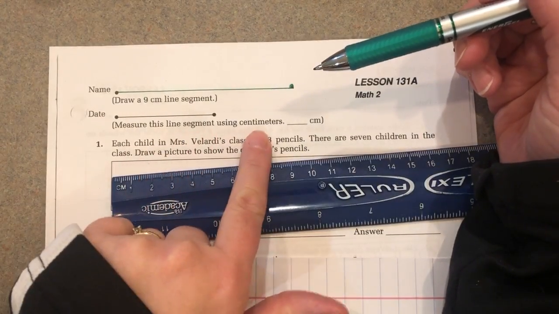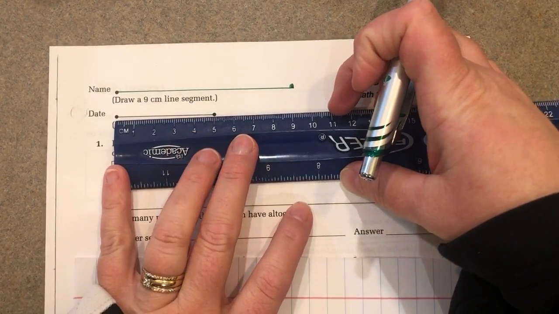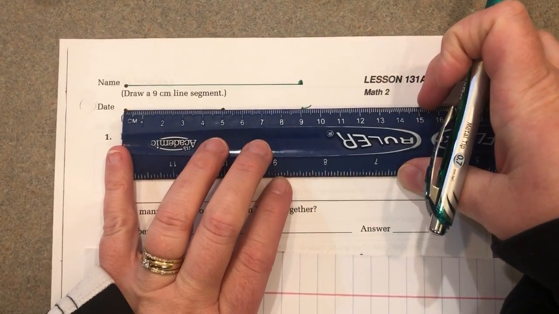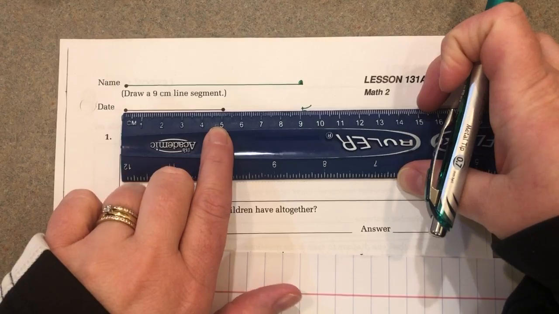Measure this line segment using centimeters. That one is 5 centimeters. I didn't show that to you. Okay.